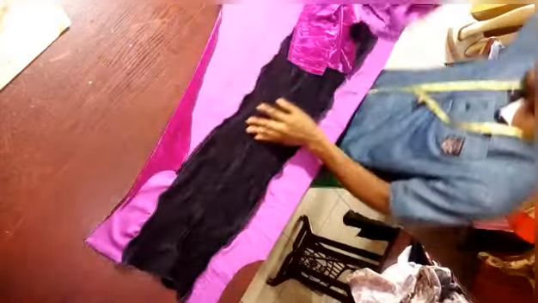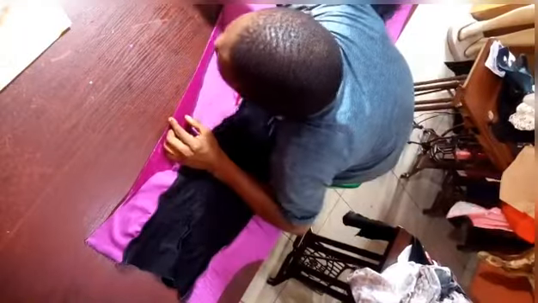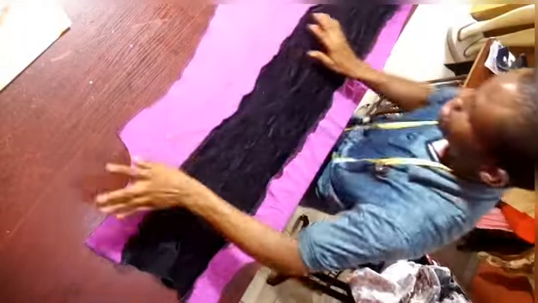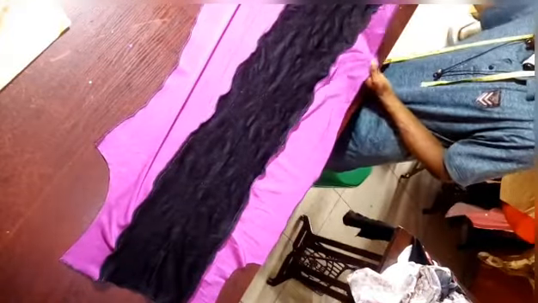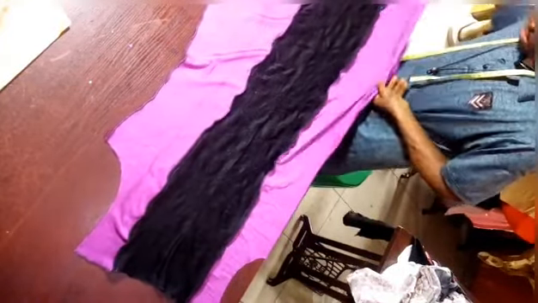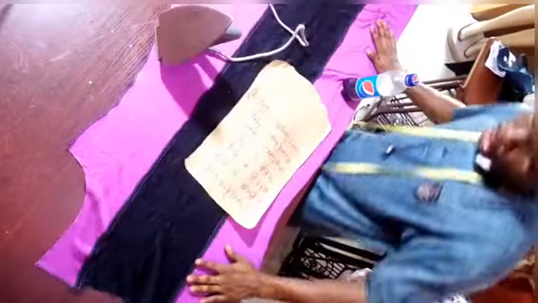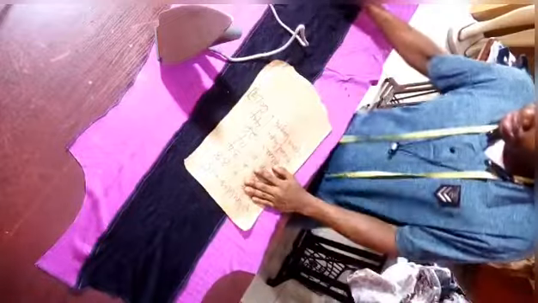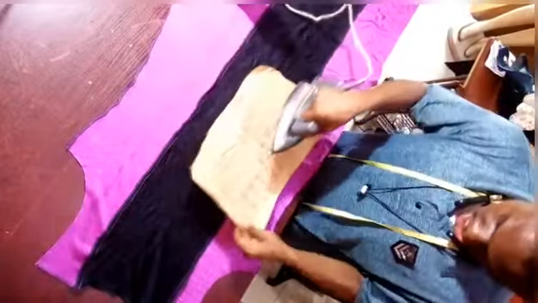So the next thing we are going to do now, first of all, is iron. We are going to iron it out so that everywhere is going to relax. Okay, so that's what we are going to do. Next thing you do is iron. Iron is so that it has to relax very well.